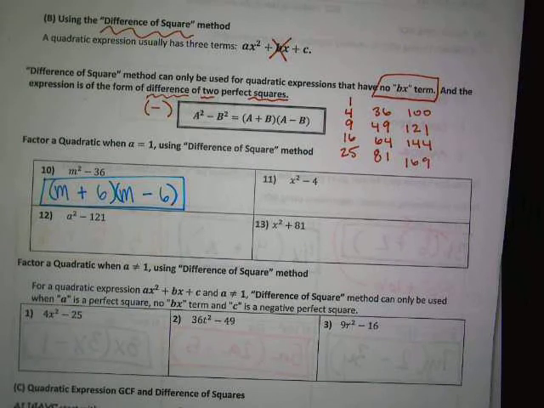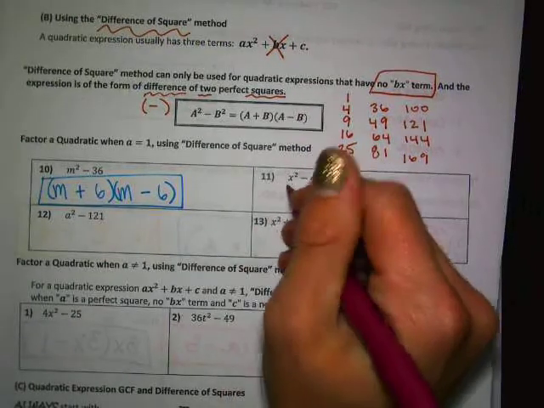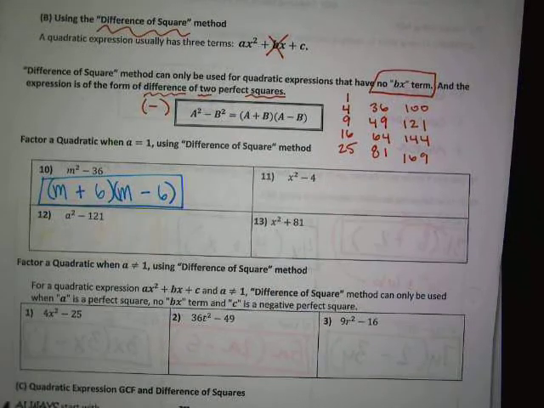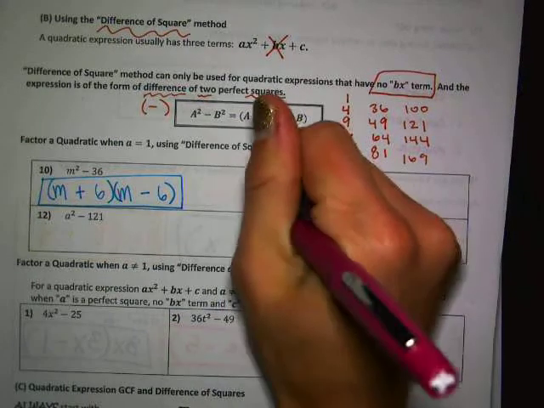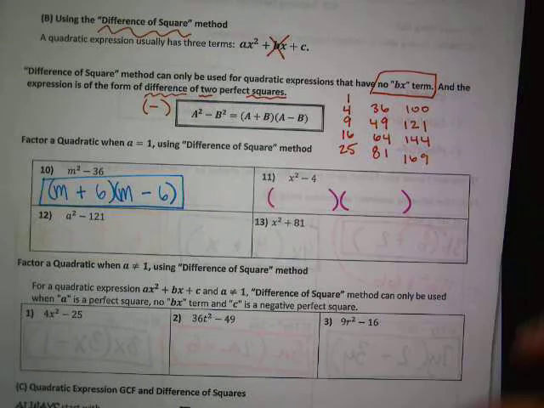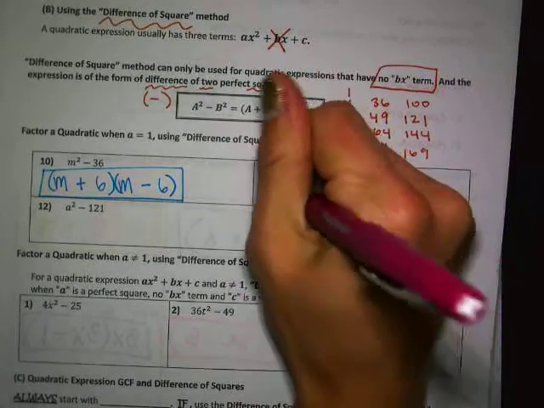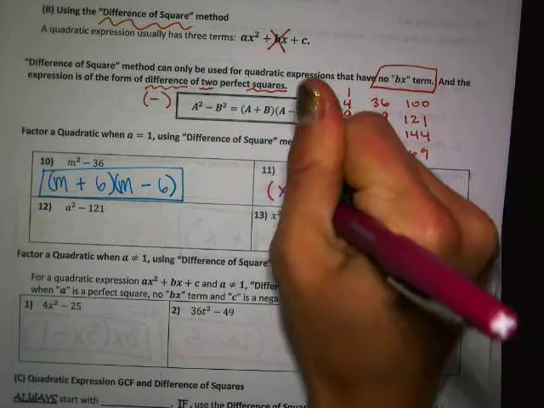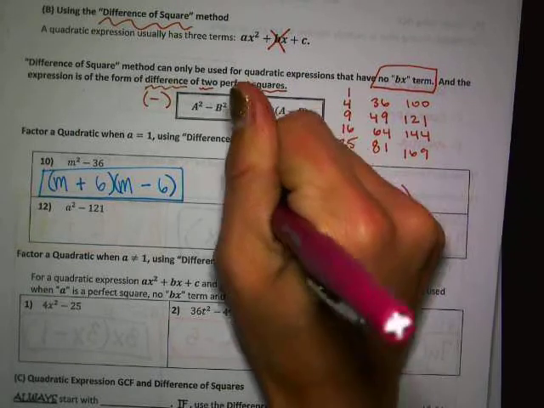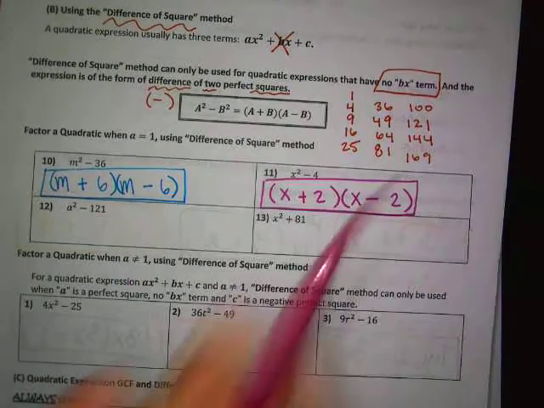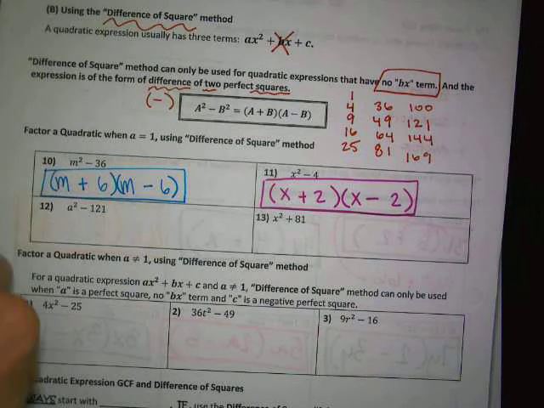Okay, number 11. I'm noticing that the middle term is not there, and I have squares. So, what times what gives you x squared? X. What times what gives you 4? 2. And one is plus, one is minus.